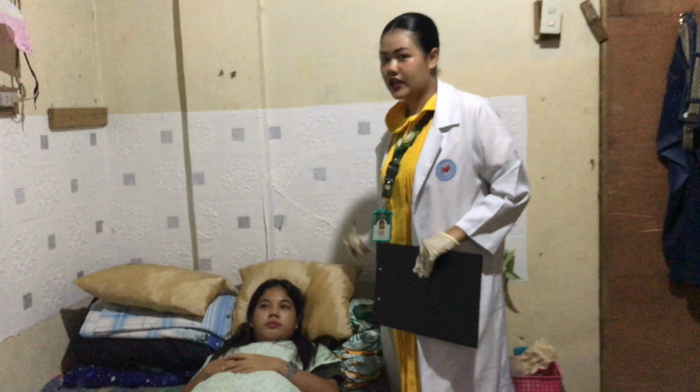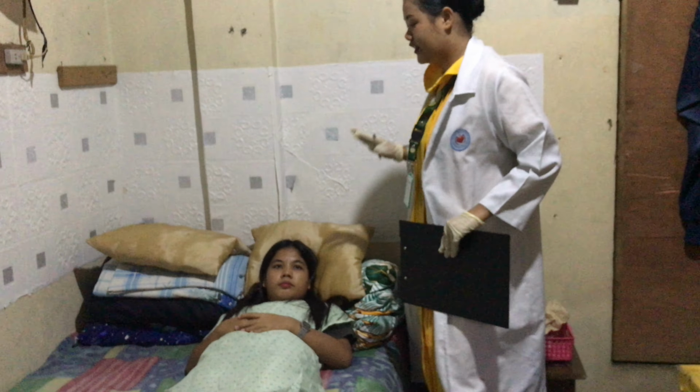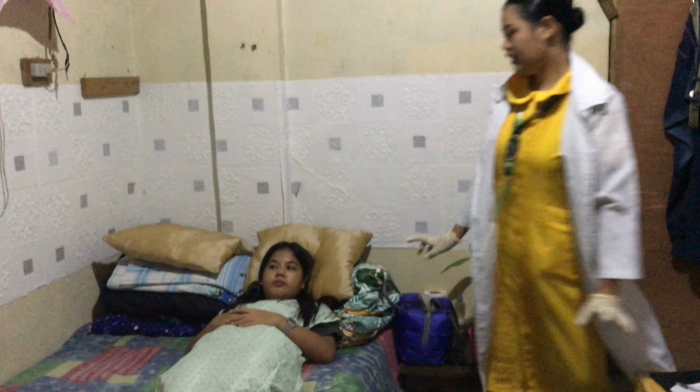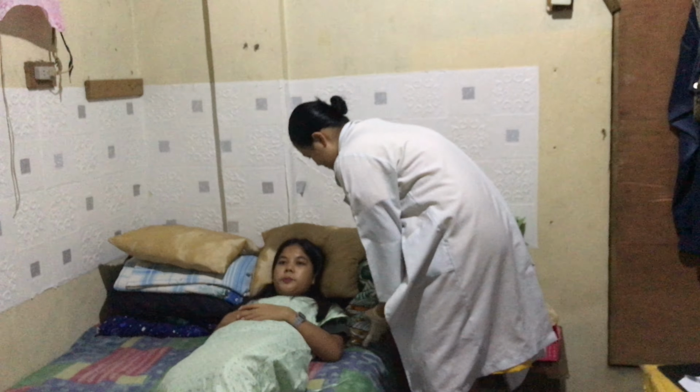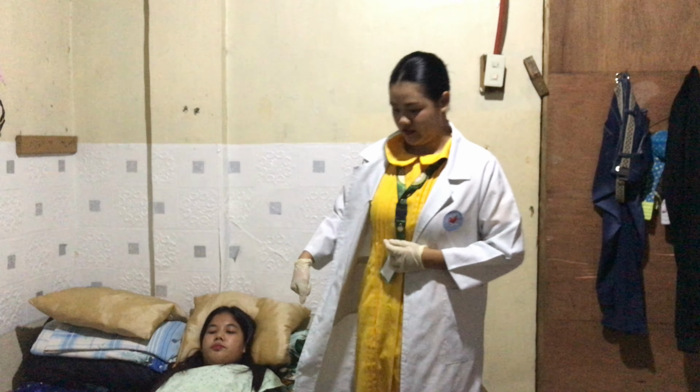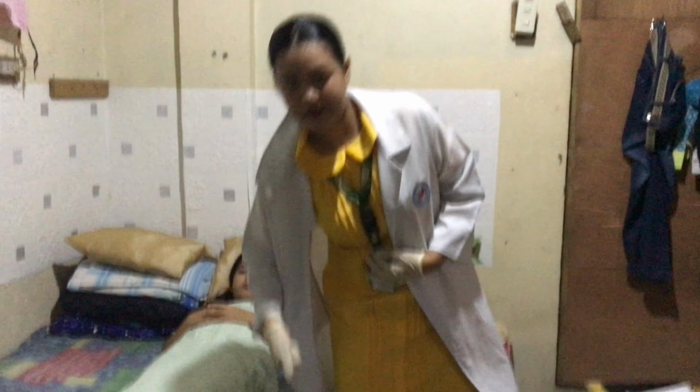Okay po? After that we'll have to position the client into a comfortable working height and lower the bed. So I'll just lower the bed po for you. And then I'll raise the side rails, assuming that there are side rails here.